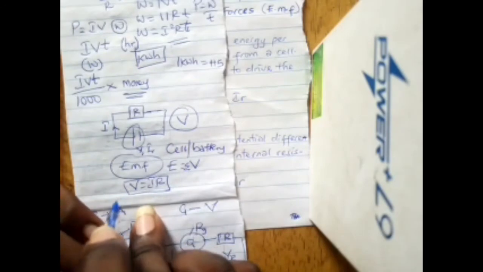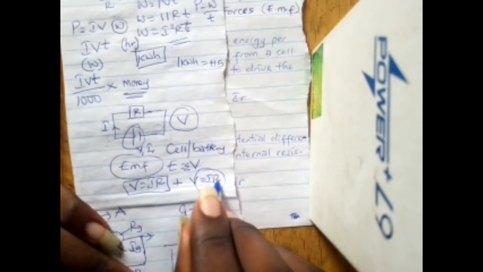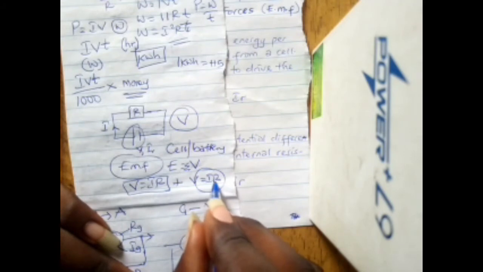So I have V equals IR, as you know from Ohm's law. Now for the battery, V also equals IR, but we represent the internal resistance with a smaller letter r.